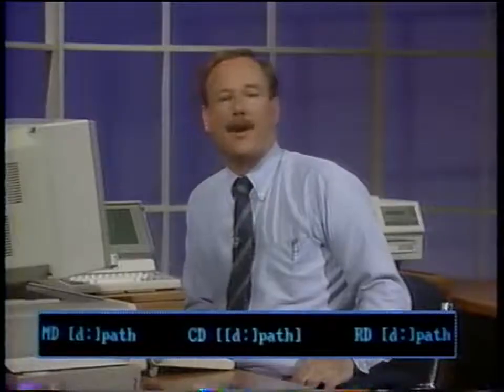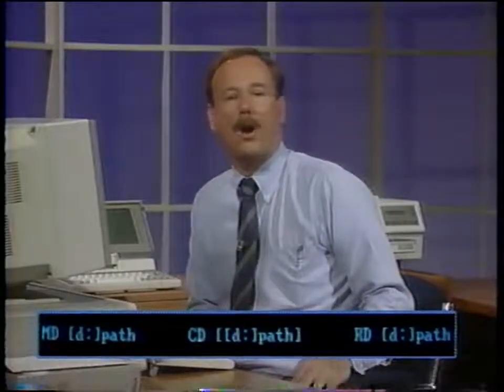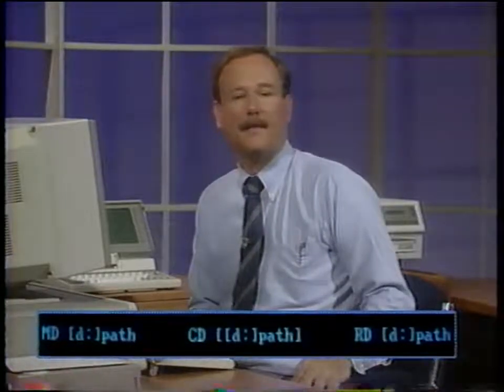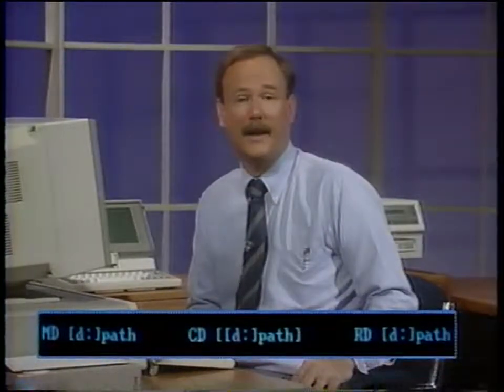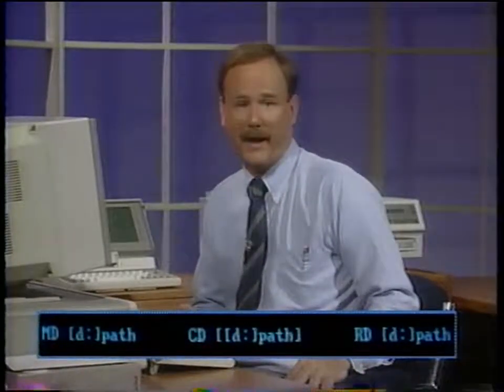Our next commands are the MD, CD, and RD commands. Now, these commands make, change, and remove directories. They all operate with the same syntax, as you can see. The normal way to use these commands is by specifying the full path to the directory you want to make, change to, or remove. However, if you are already working in a directory which is partway down the path you want to work with, you may use a shortcut and only specify the remainder of the path.